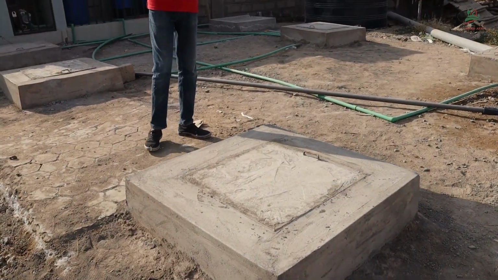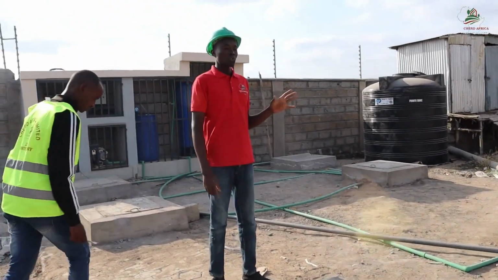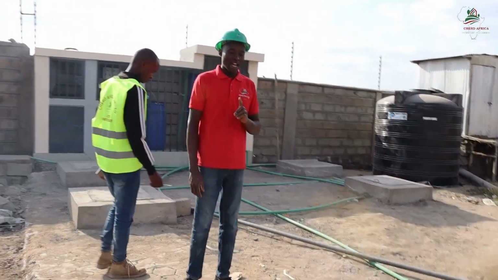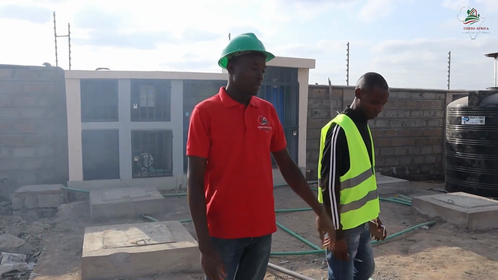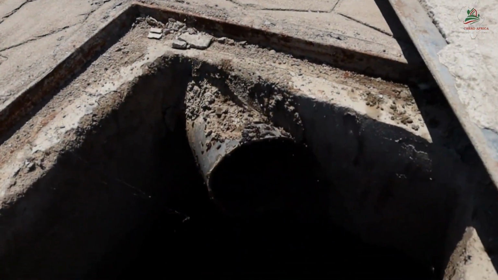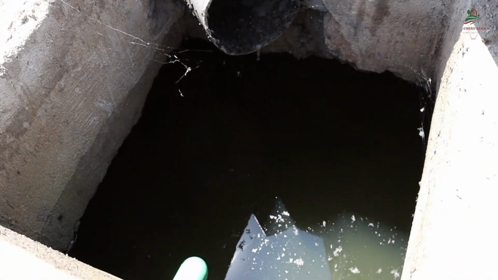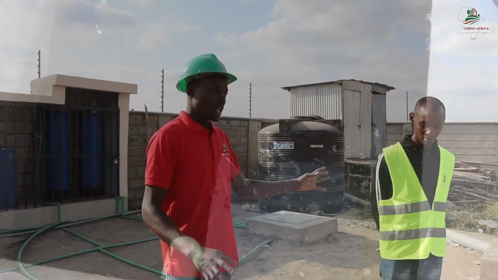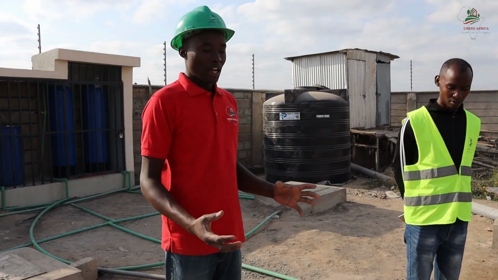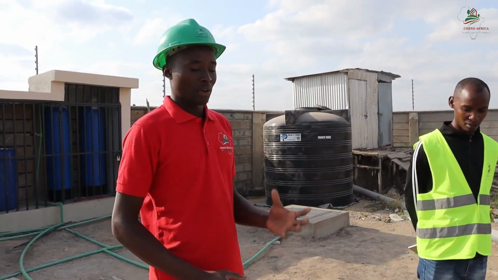Now, this is the main chamber. We normally call it a main chamber. There are two types of biological reactions, that is aerobic and anaerobic bacteria. So this is the anaerobic bacteria. Why are we calling it anaerobic bacteria? We are calling it anaerobic simply because all the solids which come from the estate will settle down here. The reason we need these anaerobic bacteria is that they break down those solids into water.